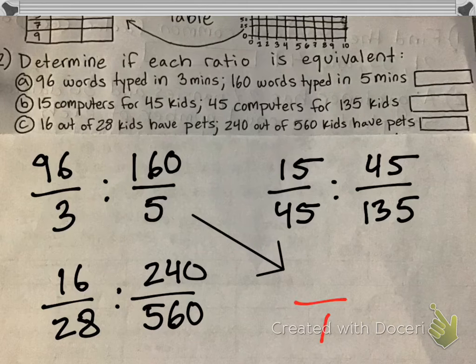What's 96 divided by 3, Trey? 32. What is 160 divided by 5? 32. So, is this first one, are they equivalent? Yes. So the first one is equivalent.